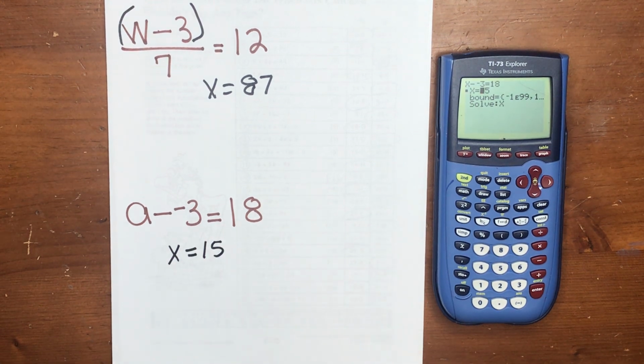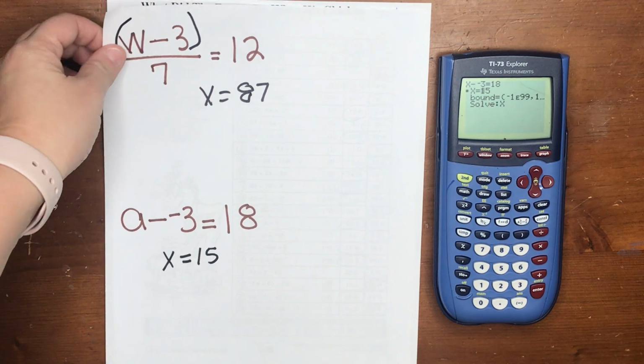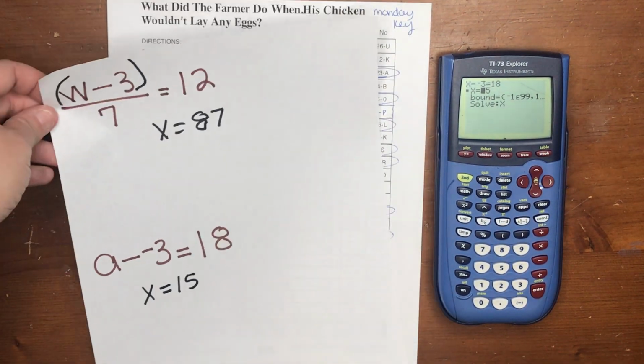Okay? Alright, so hopefully now you have a good understanding of how to use Solver. If at any time you forget, refer back to your notes where you took the notes to remember how to do it. Or ask your teacher and they can help you.